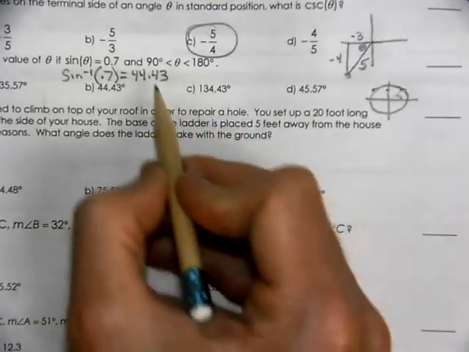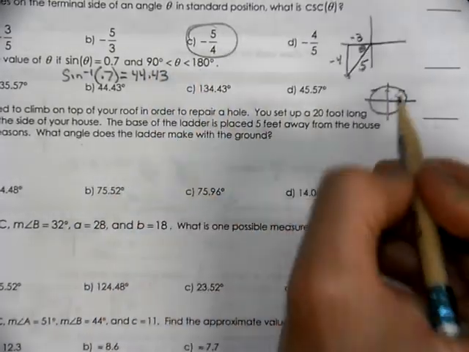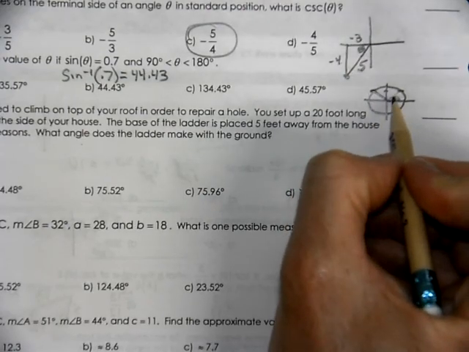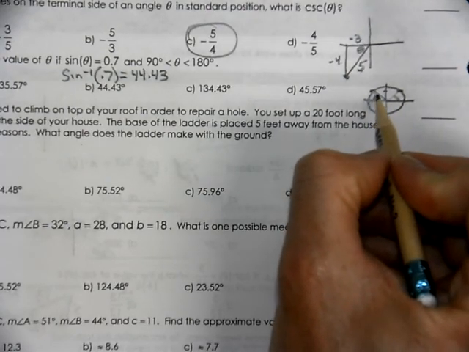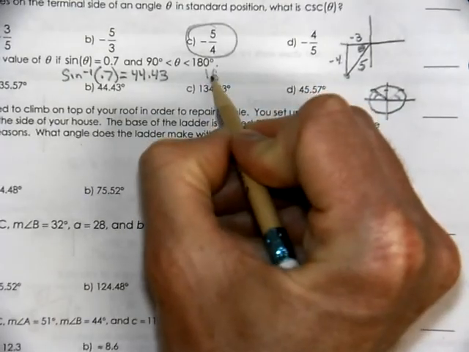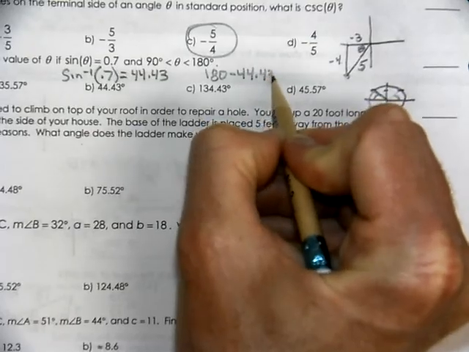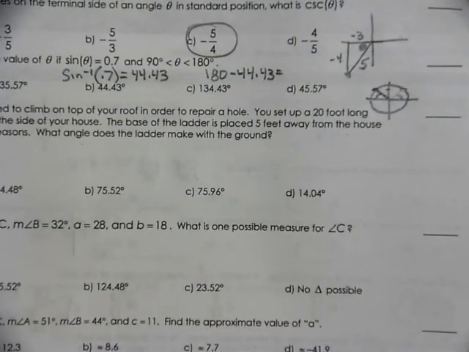But we want to look at between 90 and 180. So that 44 degrees is here, which is 180 minus the 44.43. So we subtract this value from 180 and get 135.57.